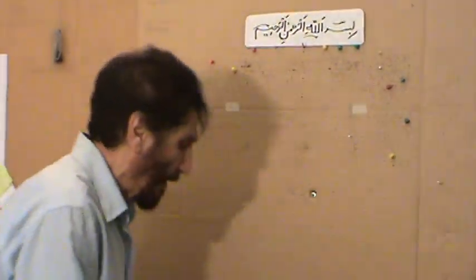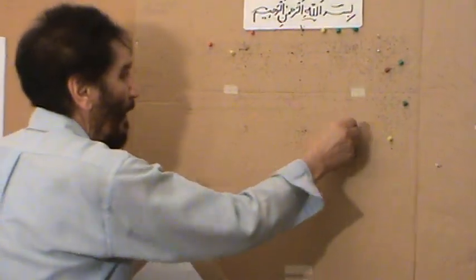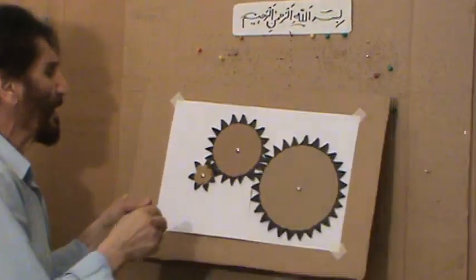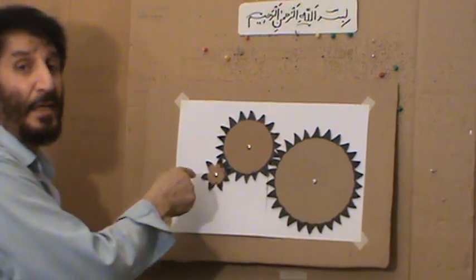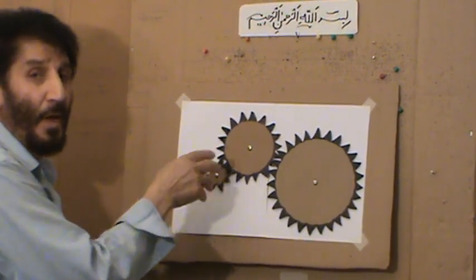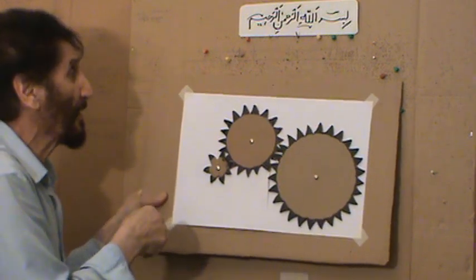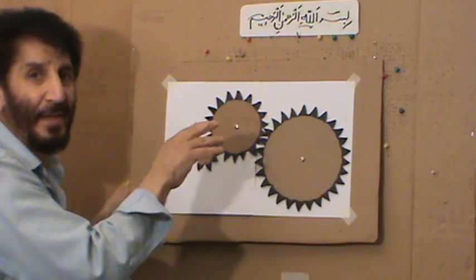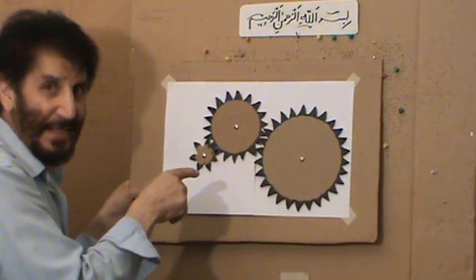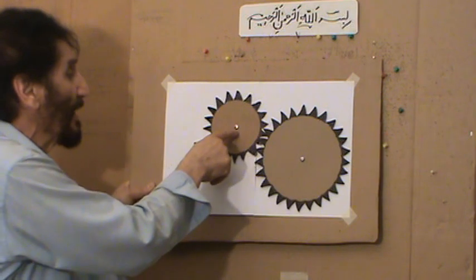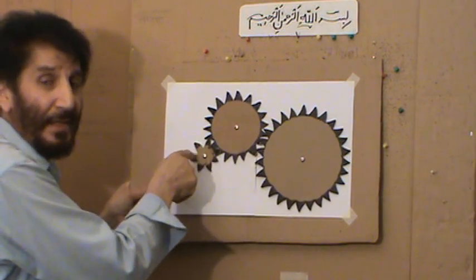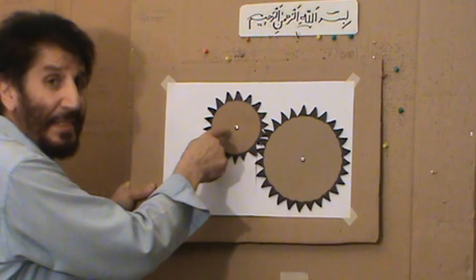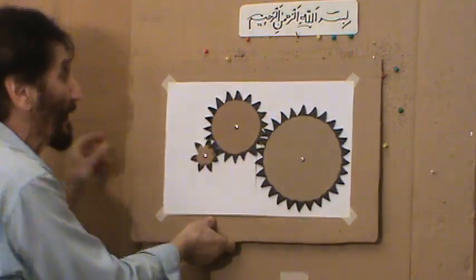Now, by the way, let me say one more thing about this subject. When this small one is rotating one time, one complete rotation, 360 degrees, that will make this one go half a rotation, 180 degrees. Why? Because the radius of that is twice the radius. The ratio of the radius of this to this is 1 to 2.